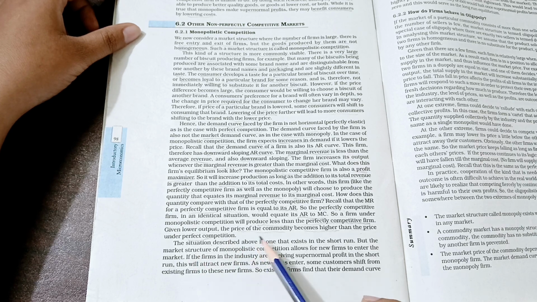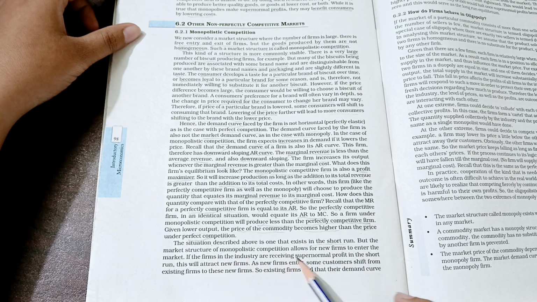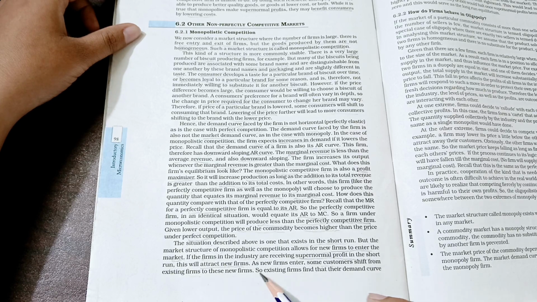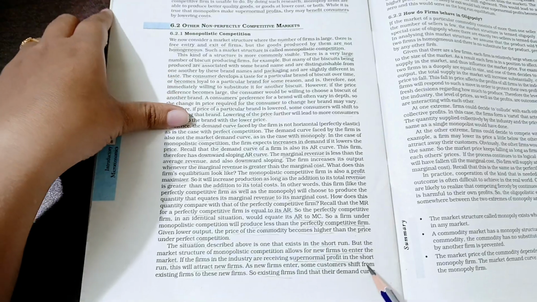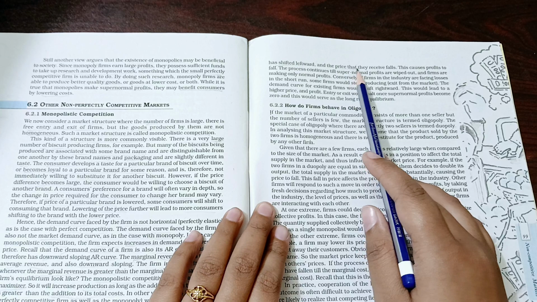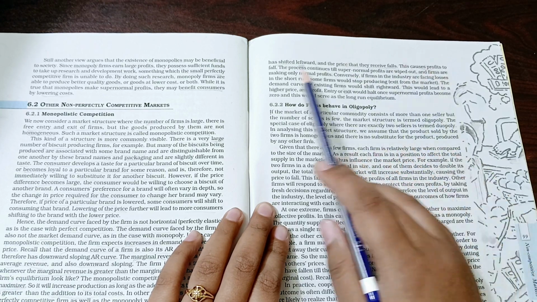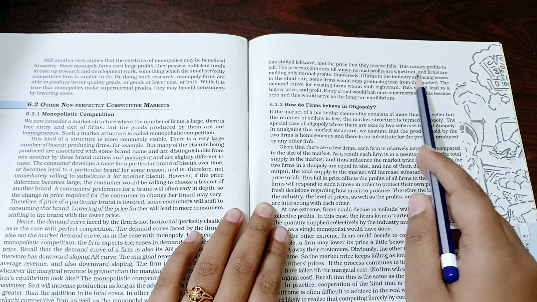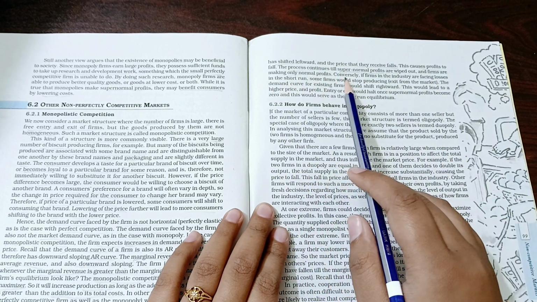The situation described above is one that exists in the short run, but the market structure of monopolistic competition allows for new firms to enter the market. If the firms in the industry are receiving supernormal profit in the short run, this will attract new firms. As new firms enter, some customers shift from existing firms to these new firms. So existing firms find that their demand curve has shifted leftward and the price that they receive falls. This causes profit to fall. The process continues till supernormal profits are wiped out and firms are making only normal profits.